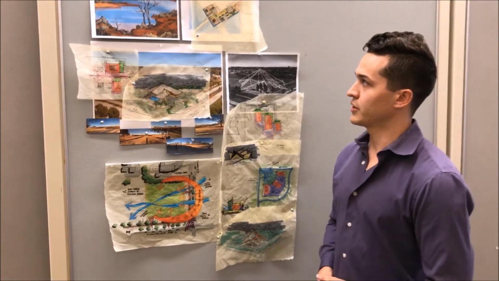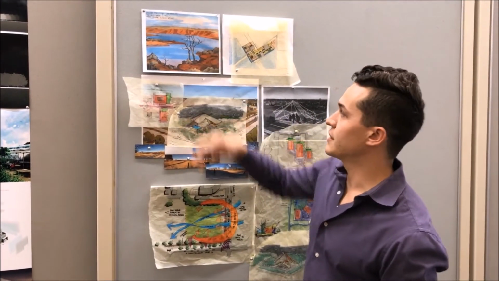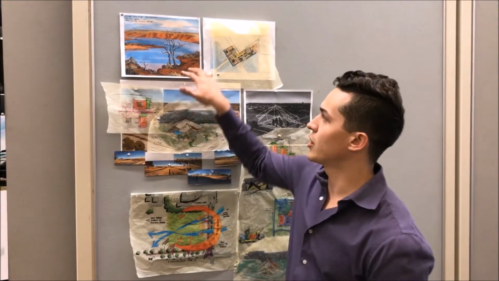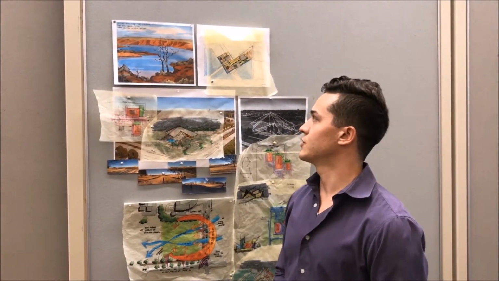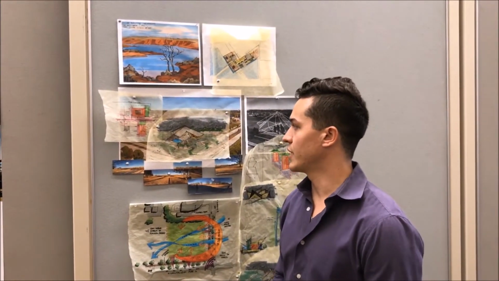I thought it was powerful how the painting shows the contours of the red rock in the landscape that was naturally formed through erosion and natural processes. So the water carves away the natural landscape and creates these really rich geometries. Looking at that, it really influenced the development of the overall form of the theater.